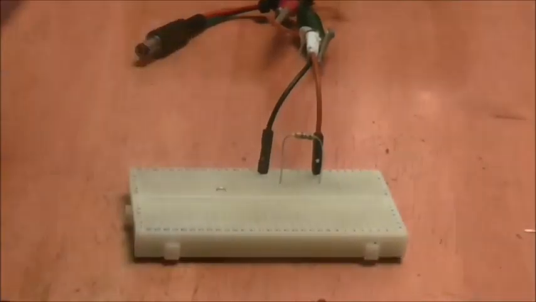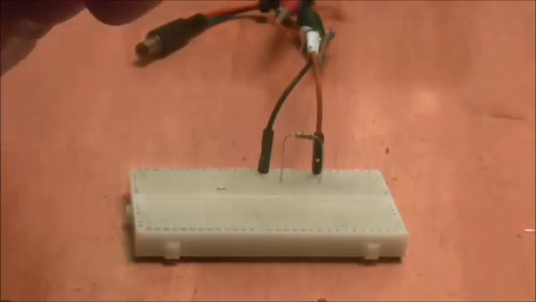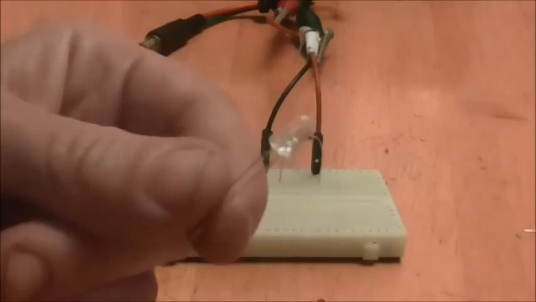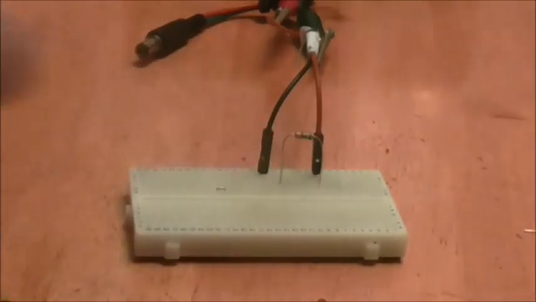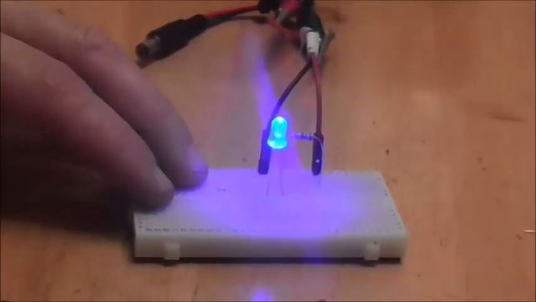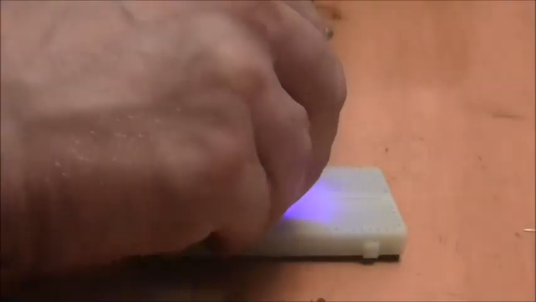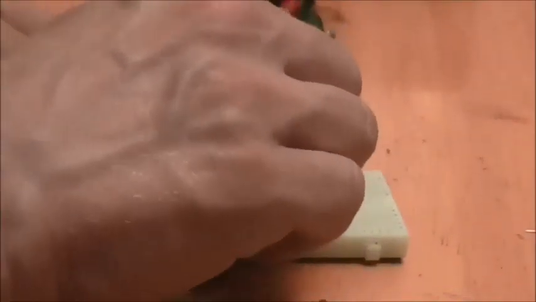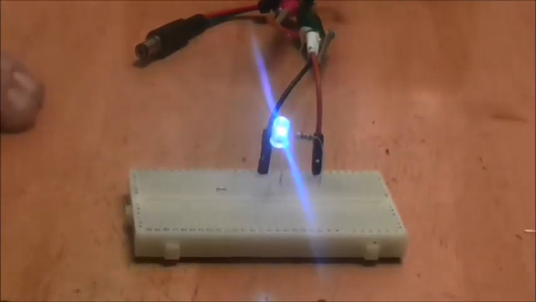They're the cheap, standard, non-expensive kind. If we move on a little bit here, you'll notice I've got one here that has no colour on its cap. It's just clear. What happens when I plug it in? It shines bluely. Here's another one with no colour on its cap. It's very clear. What happens when I plug it in? It shines whitely.